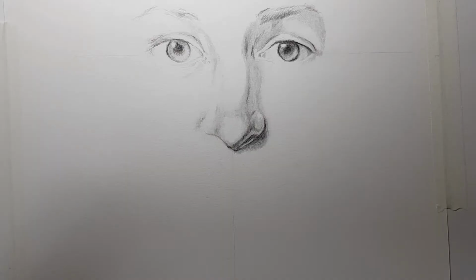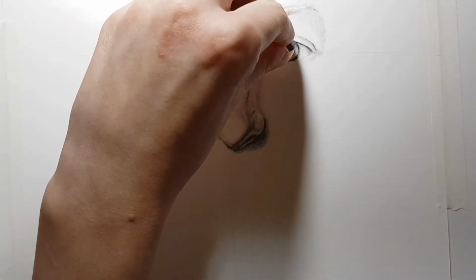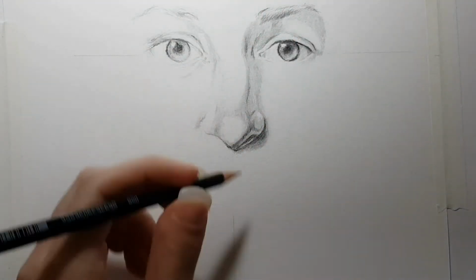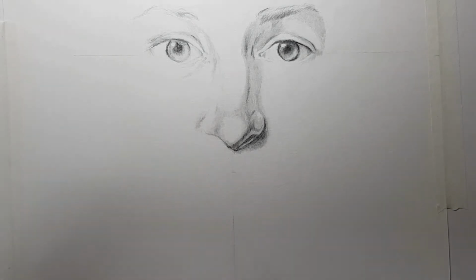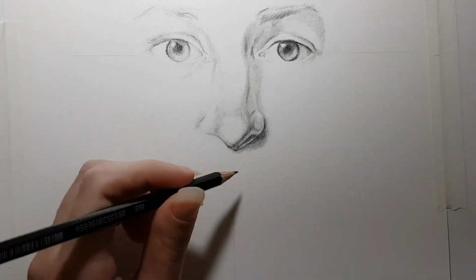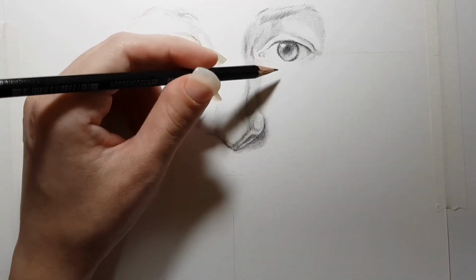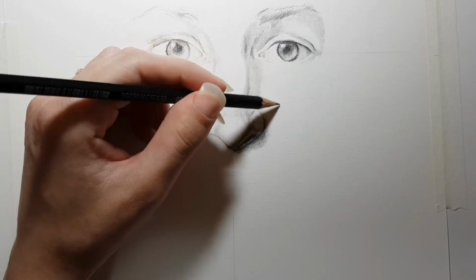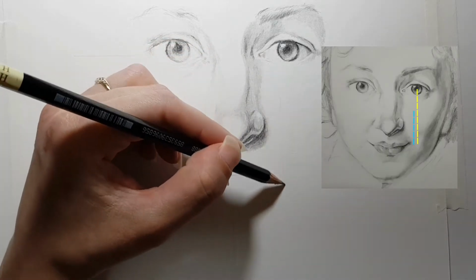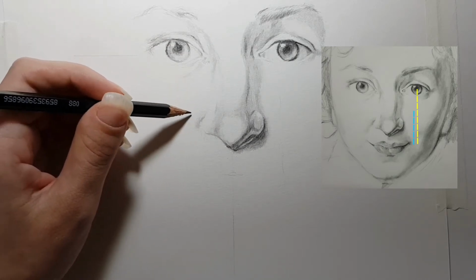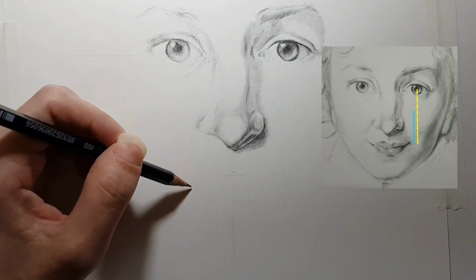To understand where the mouth is located, look at your model or reference photo. In this case, the distance from the bottom of the nose to the upper lip is smaller than the size of the iris. You need to ask yourself how far are the lips from the nose and the chin. If you draw a line from the edges of the mouth to the eye, you will see that the line from the mouth almost reaches the center of the eye.